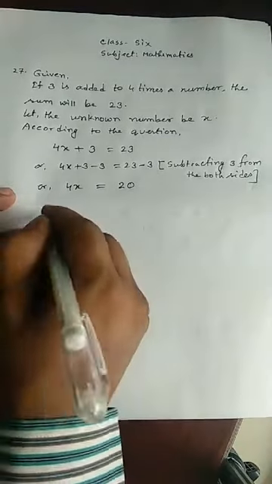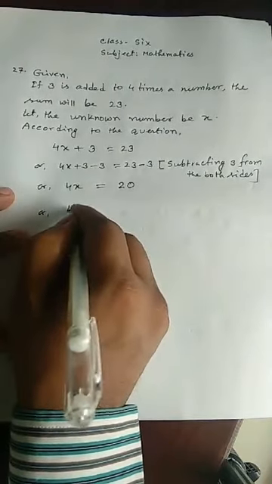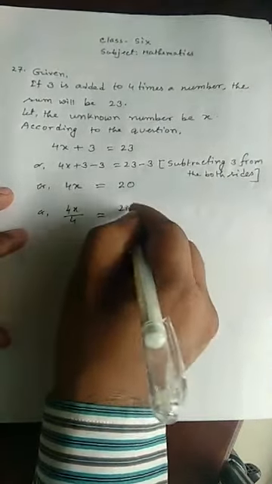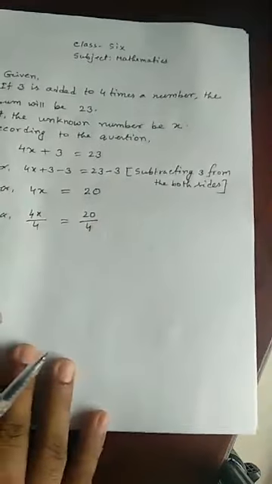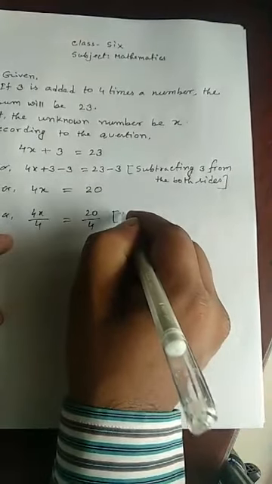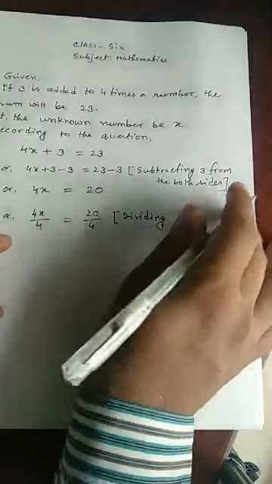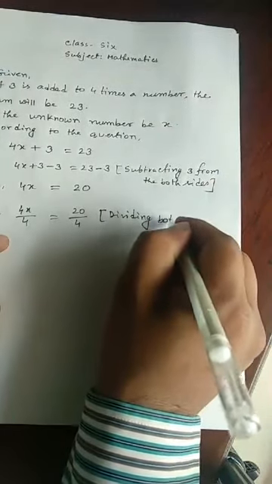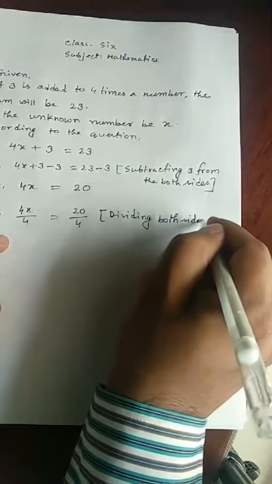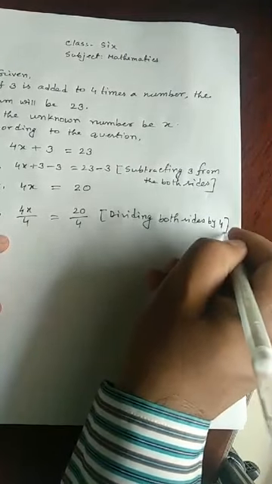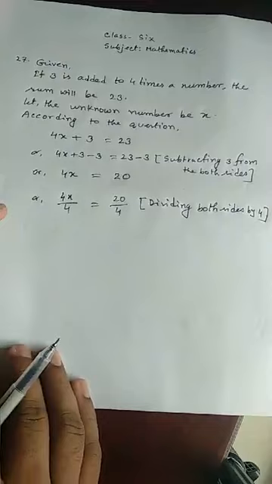Or 4x by 4 equals 20 by 4, dividing both sides by 4.